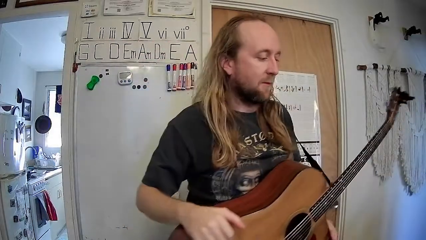Alright, so the prerequisite for this is to be able to hear the difference between a major chord and a minor chord. If you can't hear the difference, this is going to be a bit tough. Don't let it stop you from being curious about the Roman numeral system, but it certainly helps if you can hear the difference between a major chord and a minor chord.